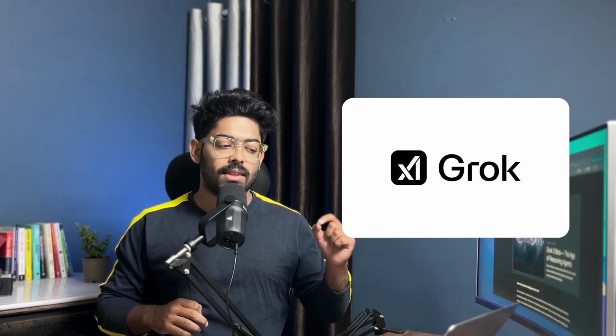Alright, so a couple of days back, Elon Musk went ahead and launched the latest version of Grok, that is Grok 3. Initially when it was announced, it was only available for X Premium users, or only if you had that blue check mark could you go ahead and access Grok 3.